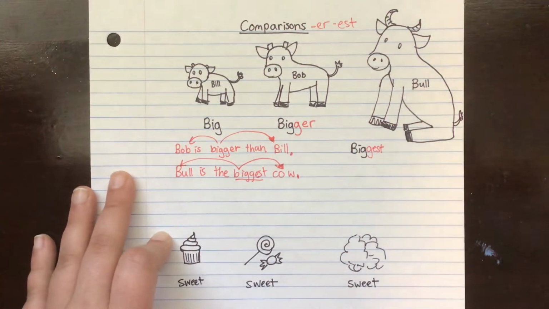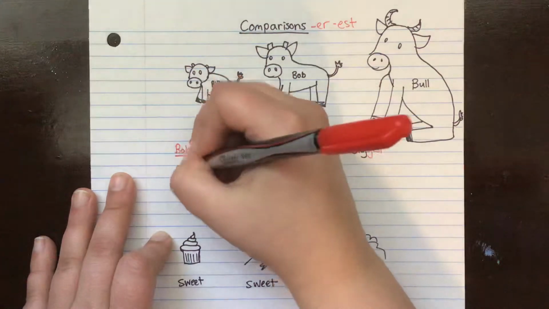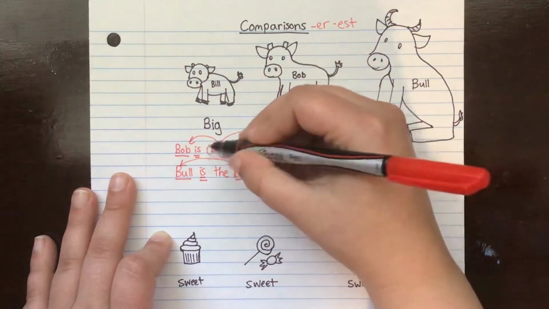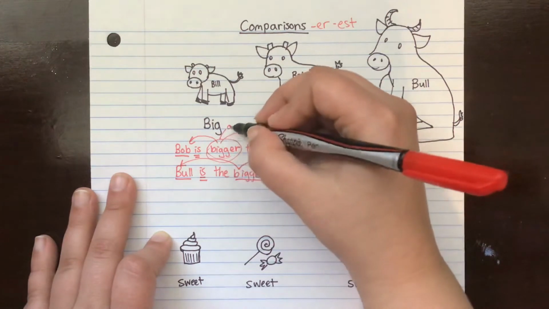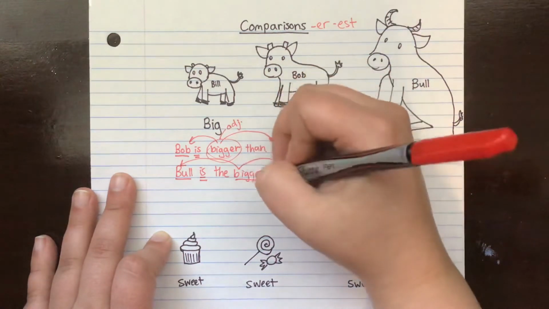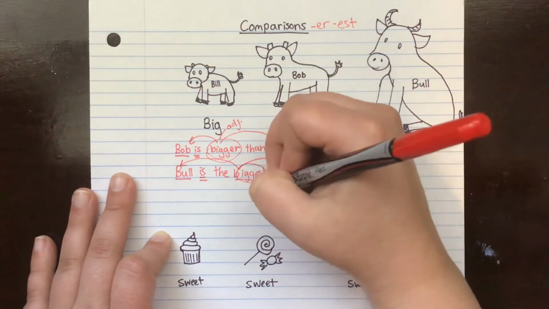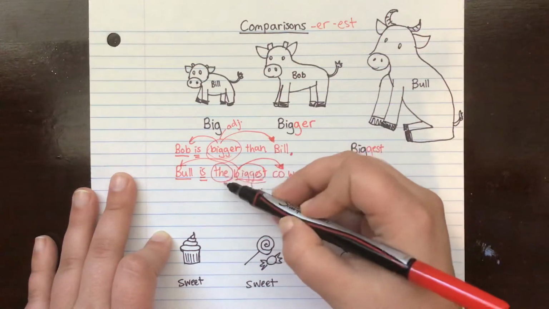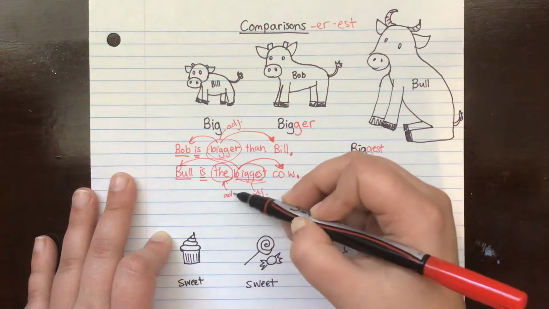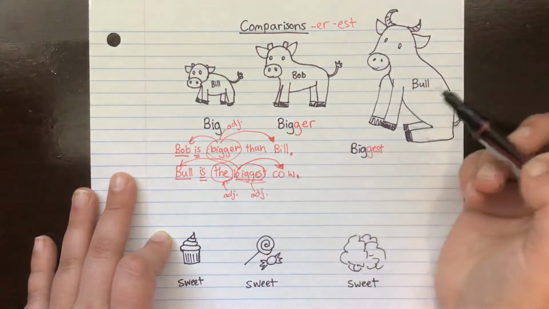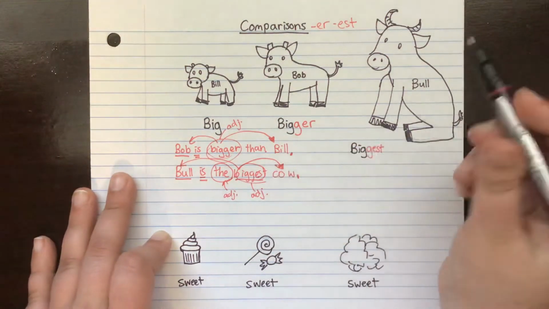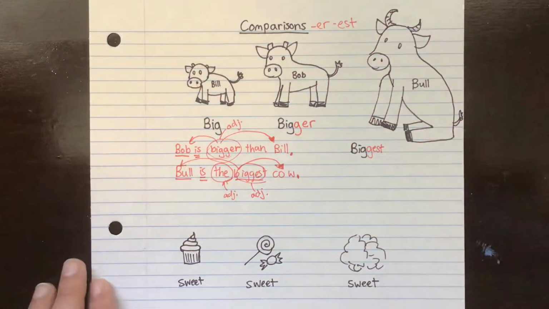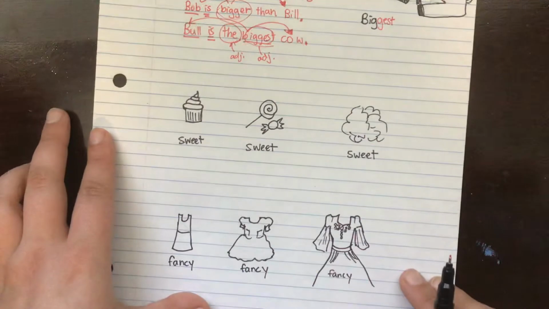Now in those sentences, we have our subject, and we still have our verb, and the comparison word here is our adjective. In this sentence, the is also an adjective, because we know any article like that is also an adjective. So there we go, that's how we compare our cows. That works the same for our wonderful desserts here.